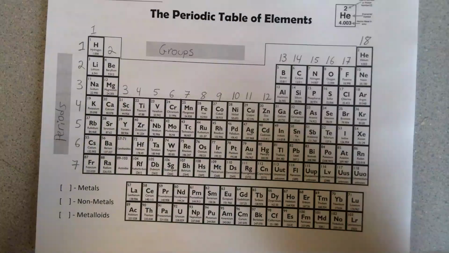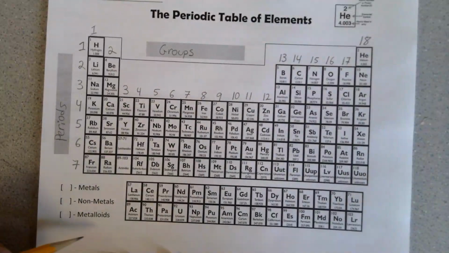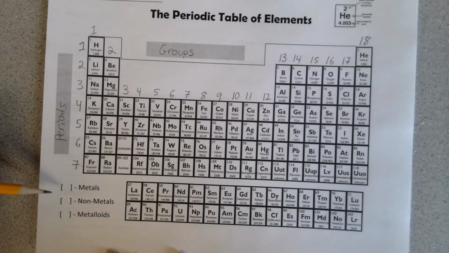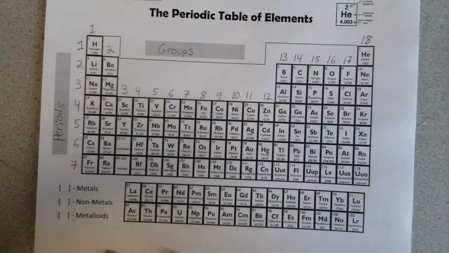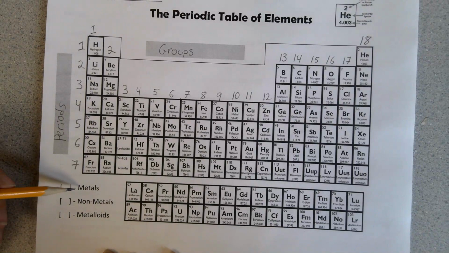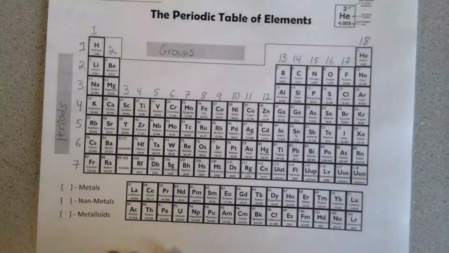All right, so I notice that I have a little key down here. This key is going to go into the elements that are metals, non-metals, or metalloids. Obviously, if we could break everything down into two groups, either something's a metal or it's not a metal. But there are some things that sort of act a little bit like metals. So let's start with the non-metals.